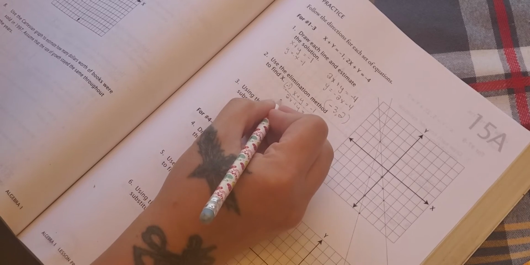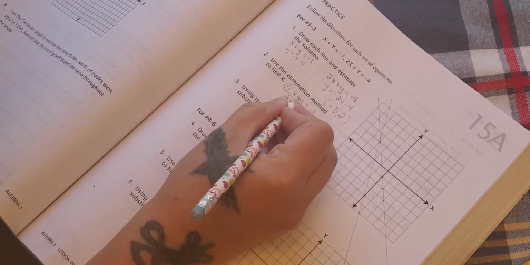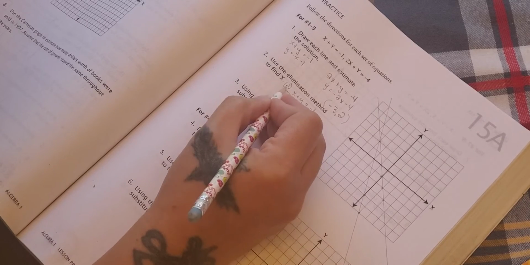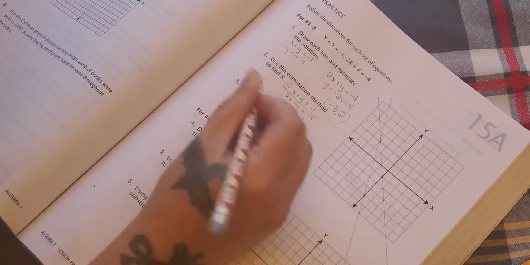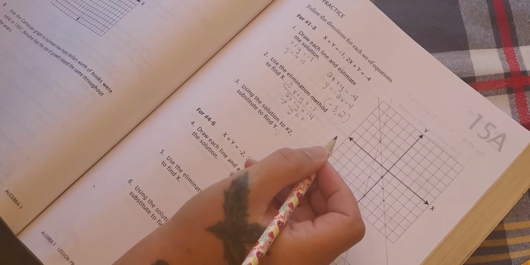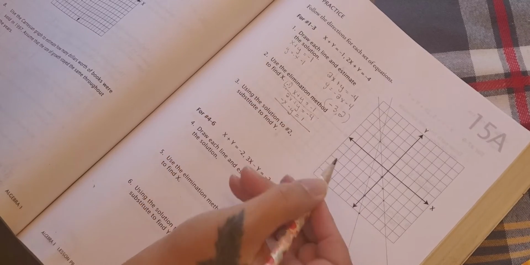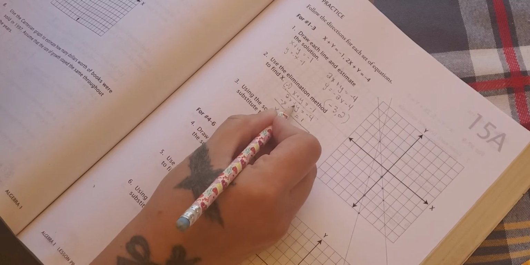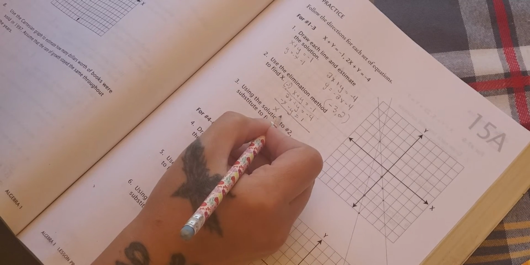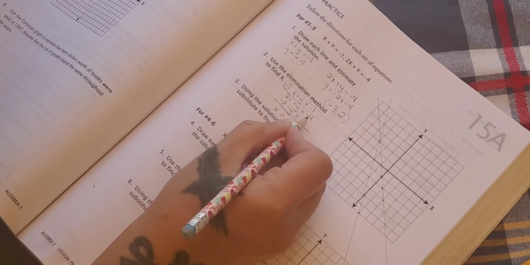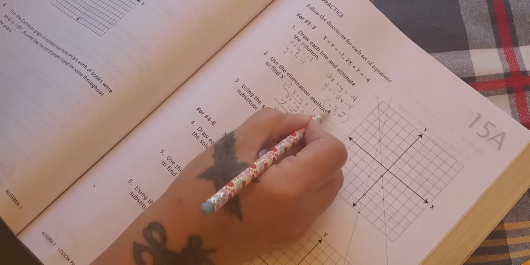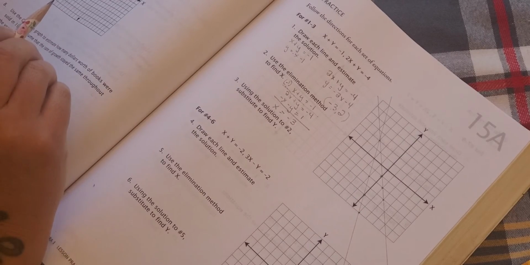x times -1 is -x. y times -1 is -y. -1 times -1 is 1. Basically, it just flips our signs. Now we're going to add them. 2x minus x is x. Positive y minus y is 0. -4 plus 1 is -3. x equals -3. And there's our solution right there.